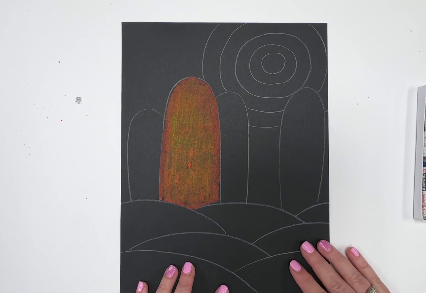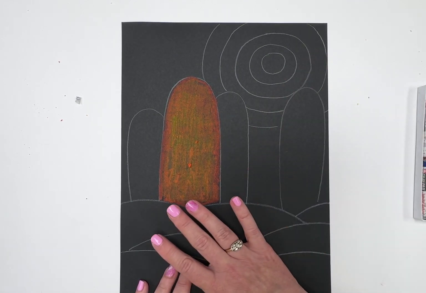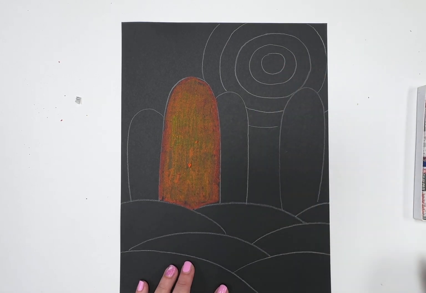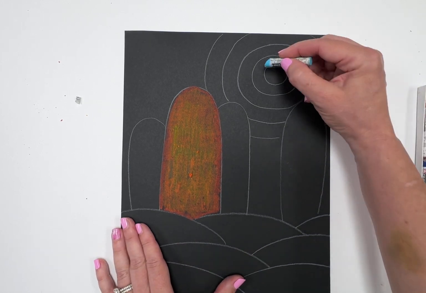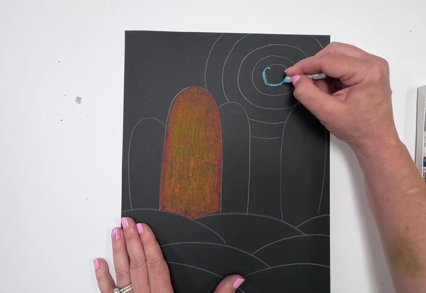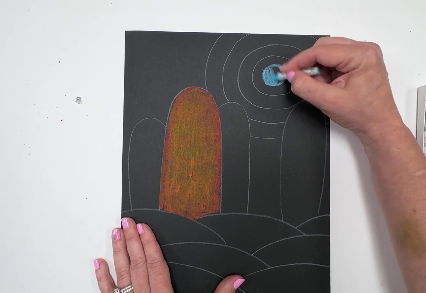So let me color now a cool area. Remember I said if the landscape's warm, the background's going to be cool. So I'm going to come in and start putting in some cool colors in the background. Like this is going to be like a moon. So I outline and then I color in the same direction.